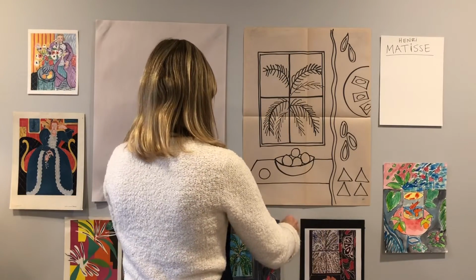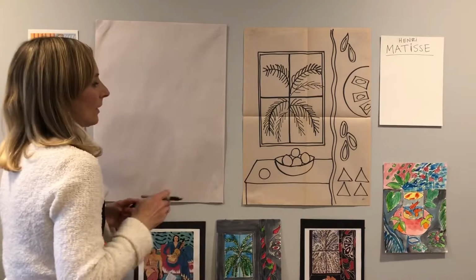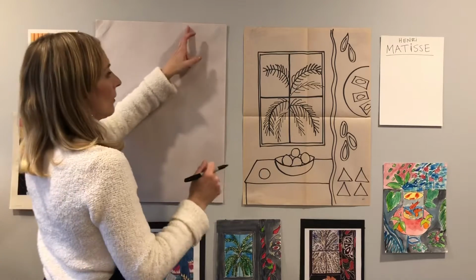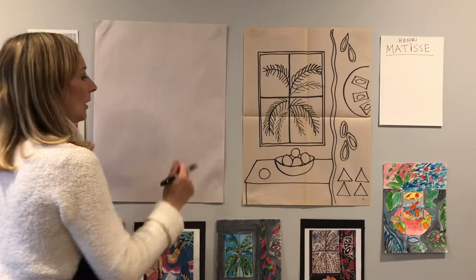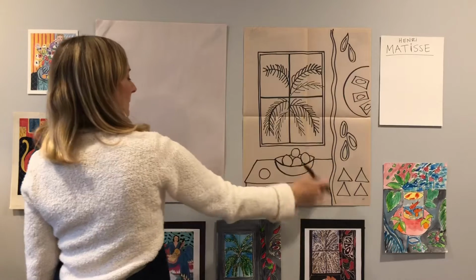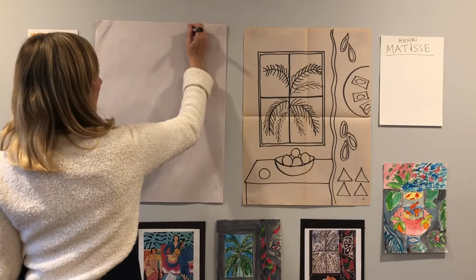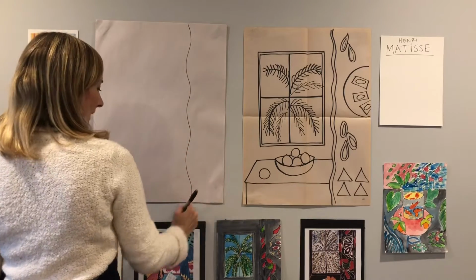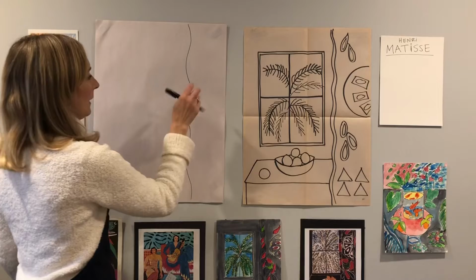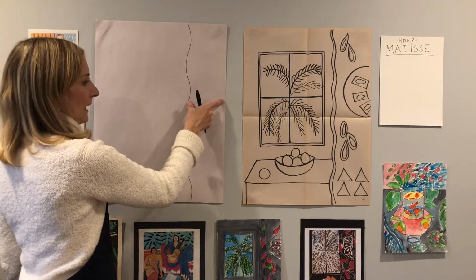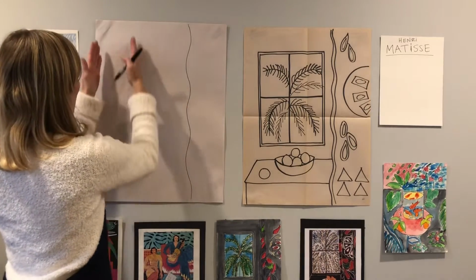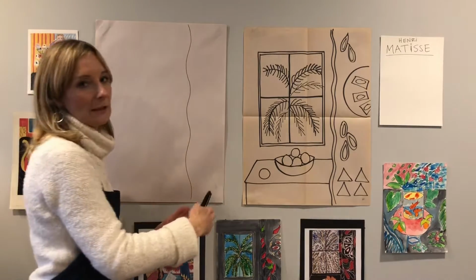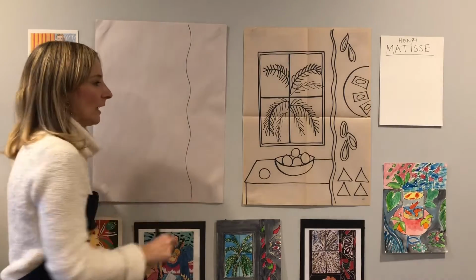All right, so here we go. Let's do the curtain. The curtain is coming down on this side of our picture, so we just have two wavy lines coming down. We're going to start at the top and then curve down. That goes down the whole side. To figure out how far you want to draw that in, if you were to cut your picture this way into 1, 2, 3, 4 sections, this would be in the 4th section.